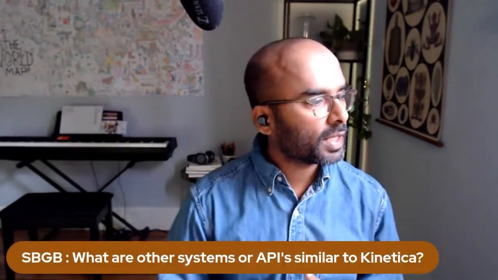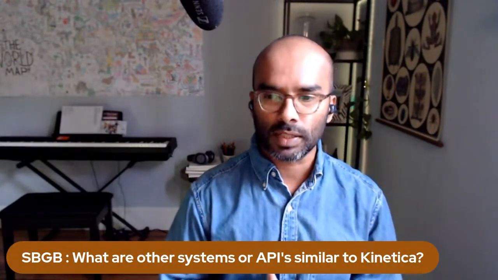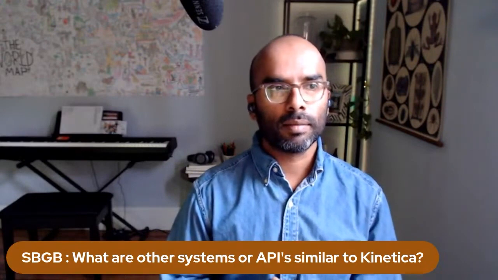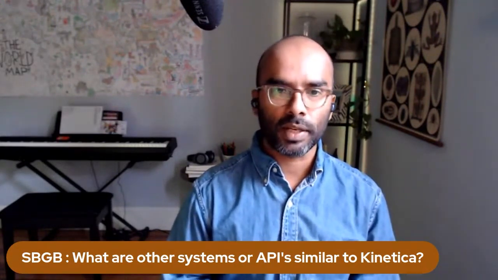Other systems or APIs that support ST function libraries would be Google BigQuery and PostGIS. Those are the top ones that people might use at the scale that we're talking about. We are thinking not just about small scale data, we're thinking about large scale data, where production systems are sending in a lot of different data.